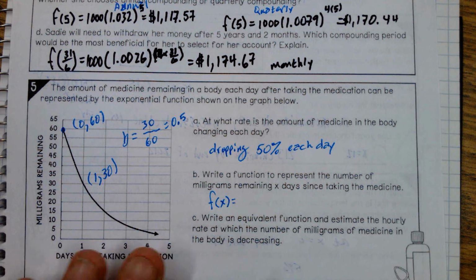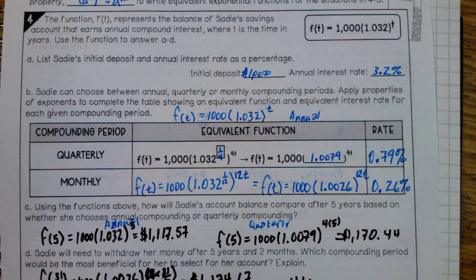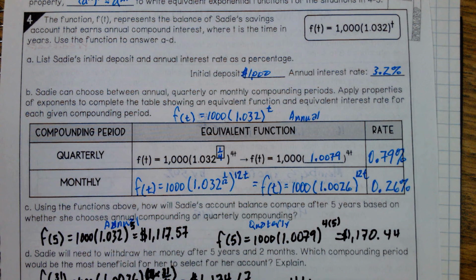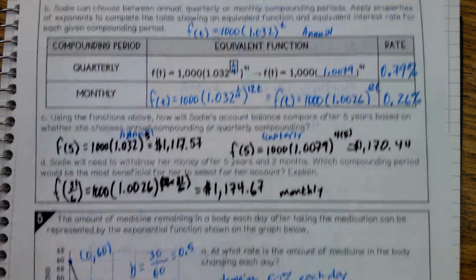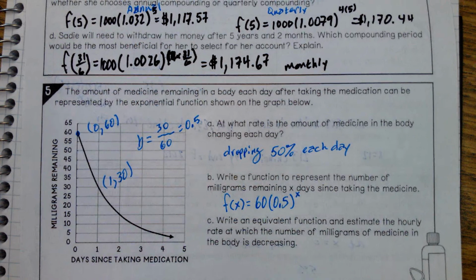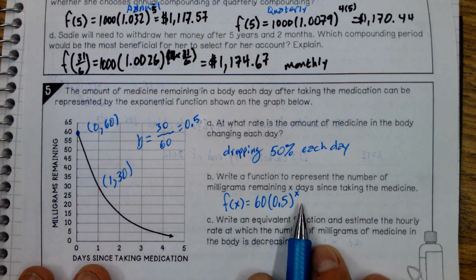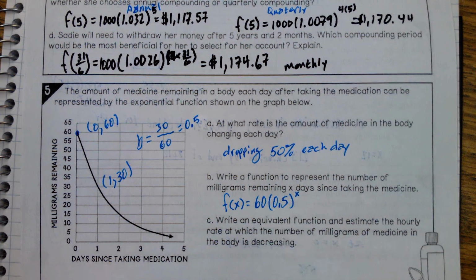Okay. So it's going to be, see if you get the same thing I do. There we go. So based on this graph and the data we got from this graph, this is how it's dropping daily. It's decaying daily by this much.